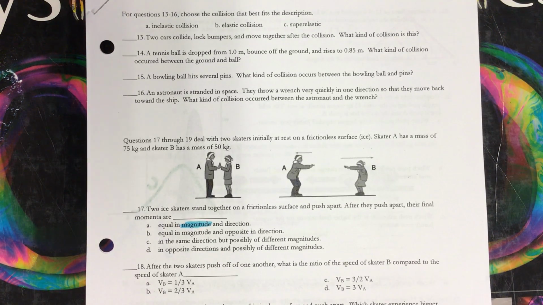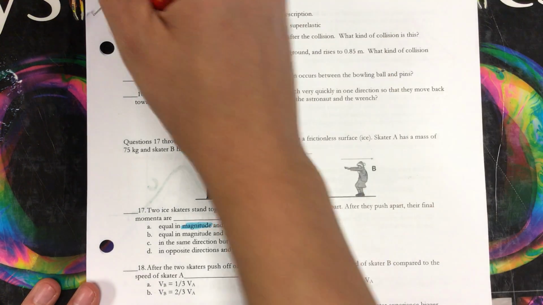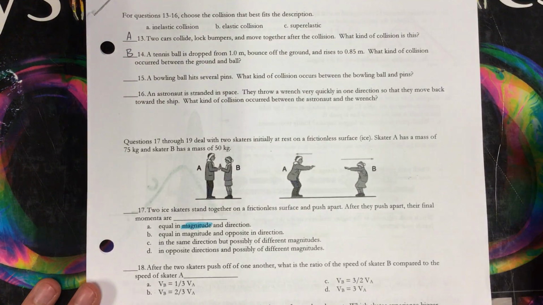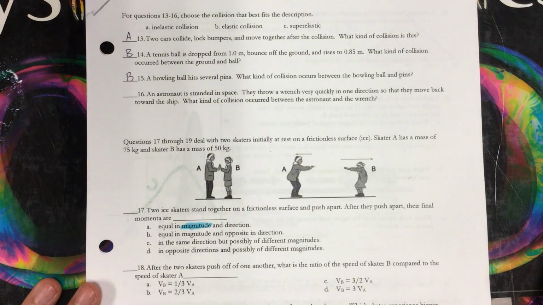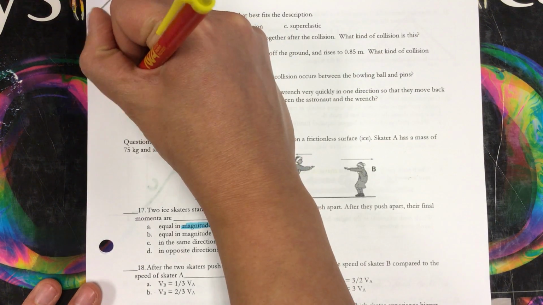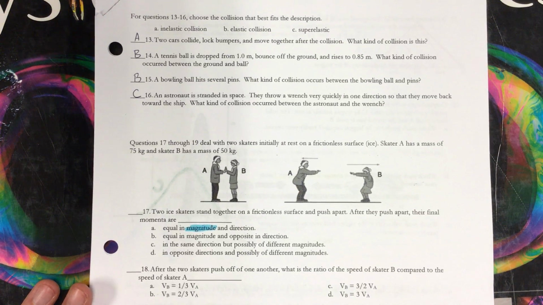Now the speedy ones. 13 is A because it's an inelastic collision if they lock bumpers. 14 is B. The floor and the ball start apart and move apart separately. Same with a bowling ball and pin. That was actually the example we used in class. In super elastic, we did the astronaut wrench one in class together as a super elastic collision.